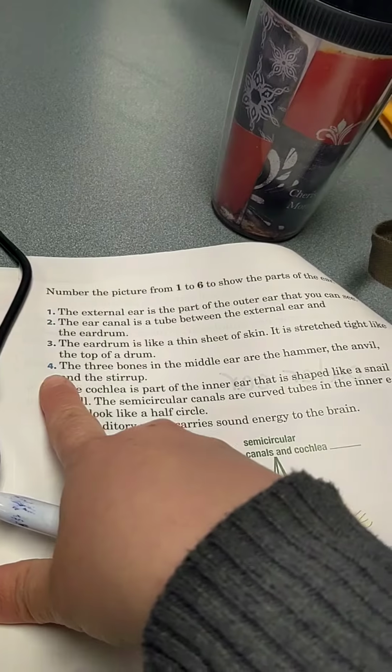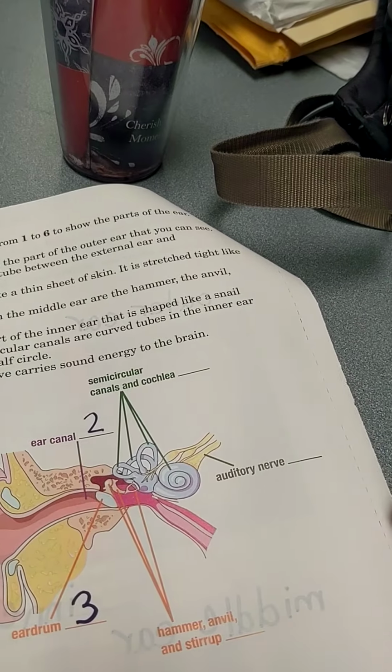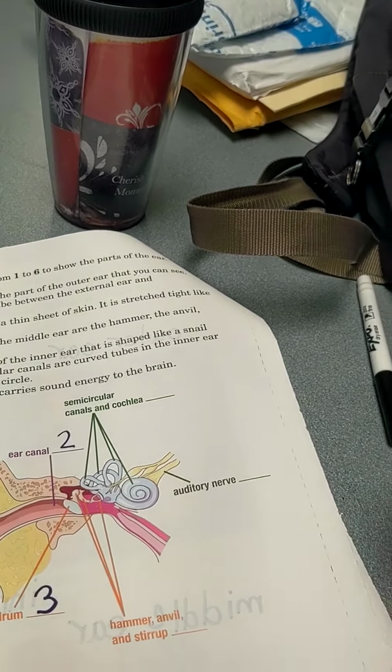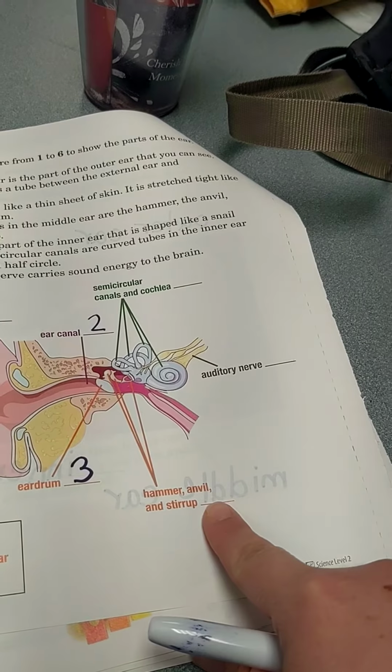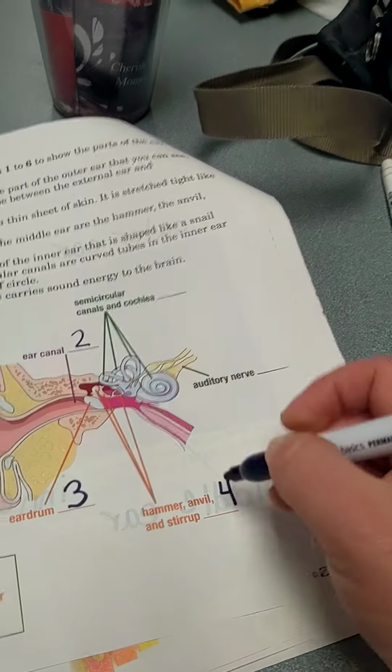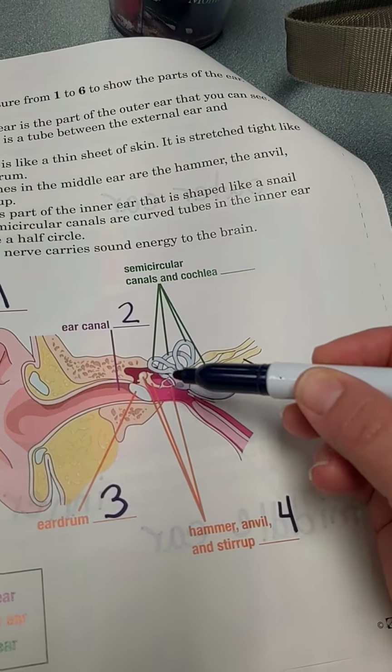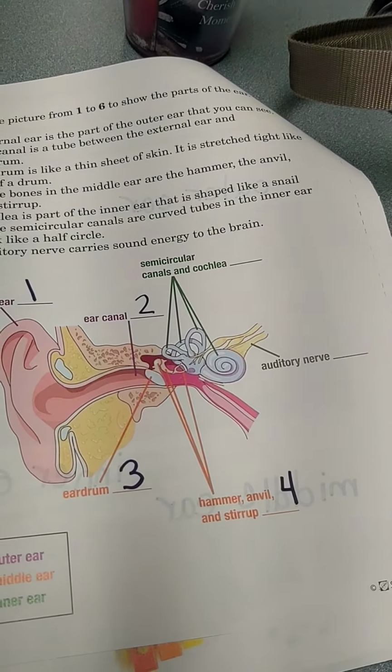Number 4 says the 3 bones in the middle ear are the hammer, the anvil, and the stirrup. So if you look here, that's number 4. And if you look closely, they actually do kind of look like a hammer, an anvil, and a stirrup. You can see that stirrup right there.